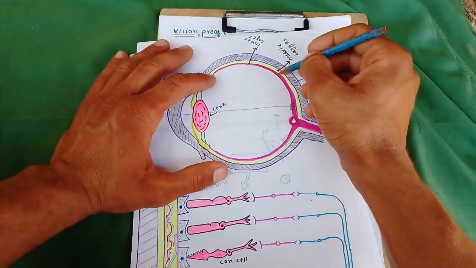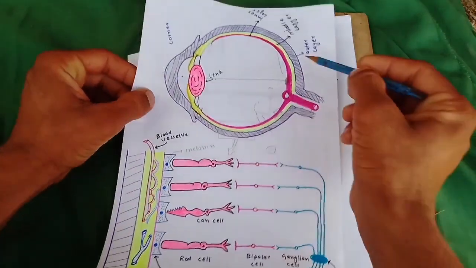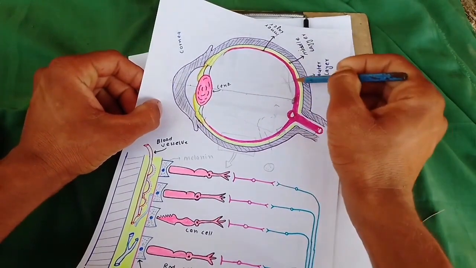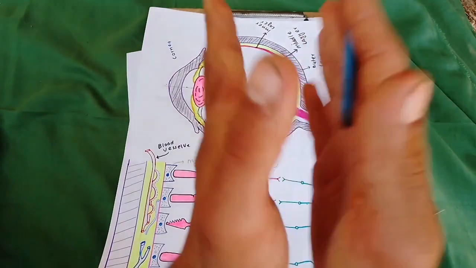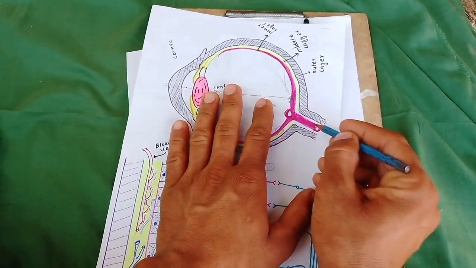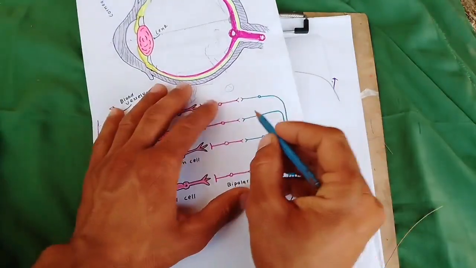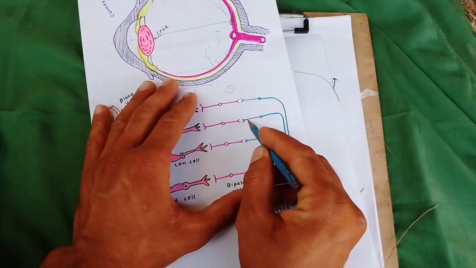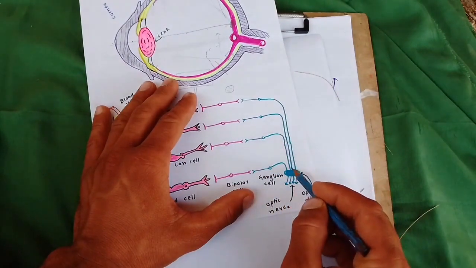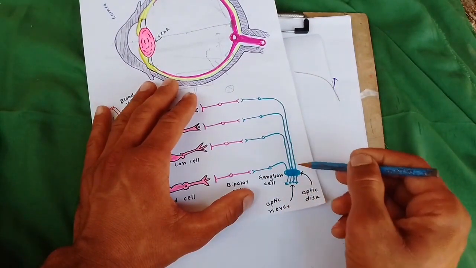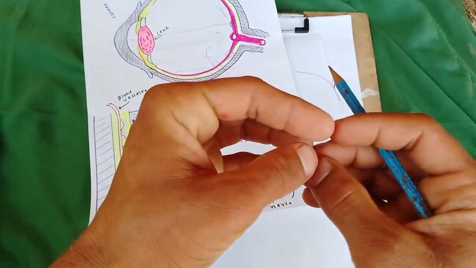What is the blind spot? There the ganglion cells combine together and make a disc which is called the optic disc. What is the optic disc? The optic disc is the head of the nerve of the ganglion cell. What is the optic nerve? This is the ganglion cell, this is the dendrite of the ganglion cell, this one is the nucleus, and this is the axon. This is called the optic nerve. This is called the optic disc. The optic disc is the head of the optic nerve.